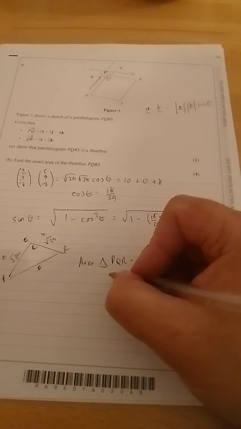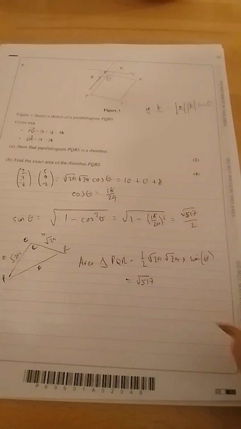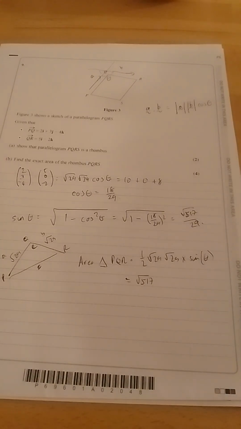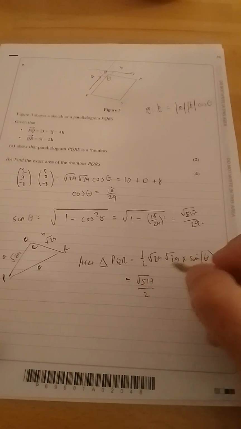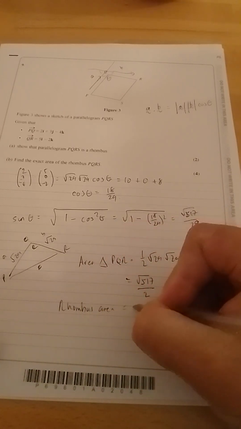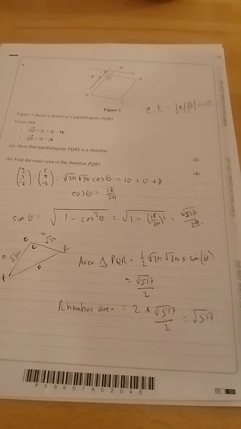Right, and if we put that in, we will get the area of the triangle is root 517. Sorry, that's wrong. The sine theta is root 517 over 29. I wrote that wrong here. Okay, so then the area of the triangle comes out to root 517 over 2, and then the rhombus area is 2 times root 517 over 2, which gives you root 517. Okay, and that gives you the area of the whole thing.